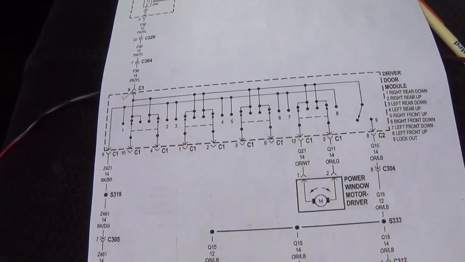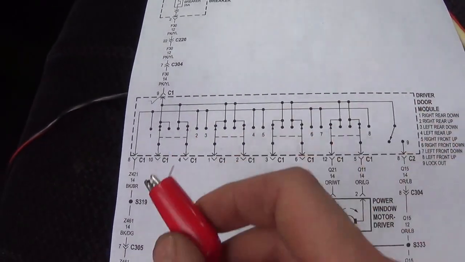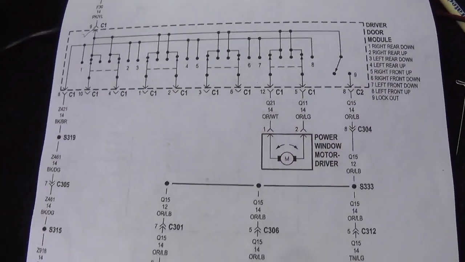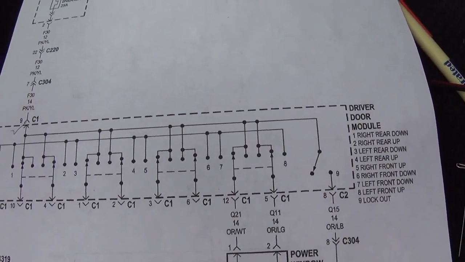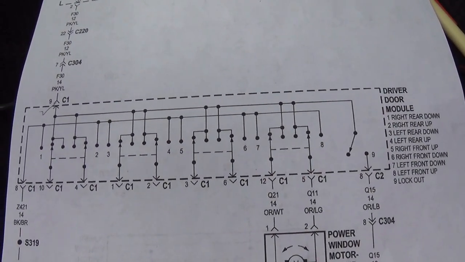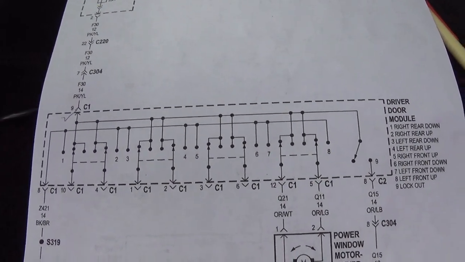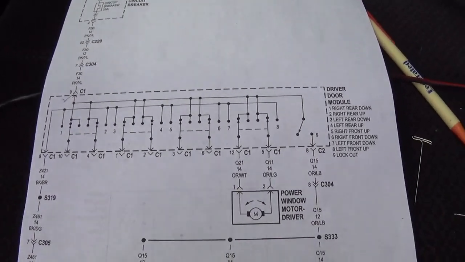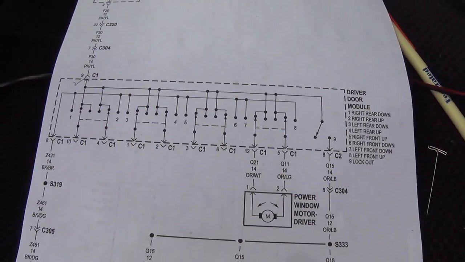Because if everything's constantly powered and you control the ground side, I've never seen it done that way before. And if everything's powered up, that's not a good design. More chances for shorting something out. So, let's see if that theory is right.